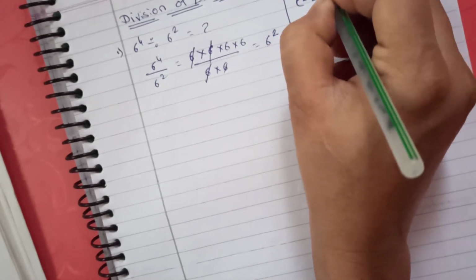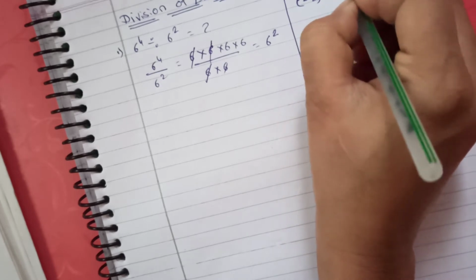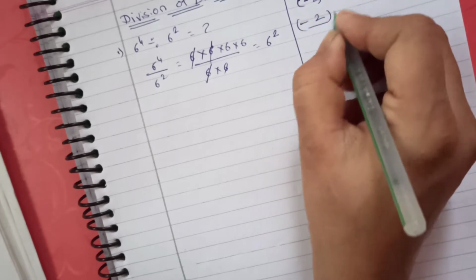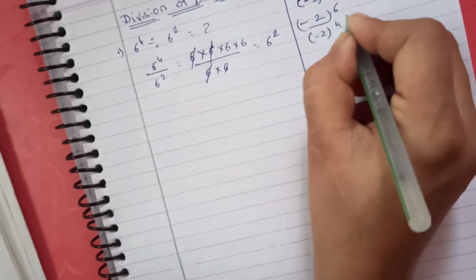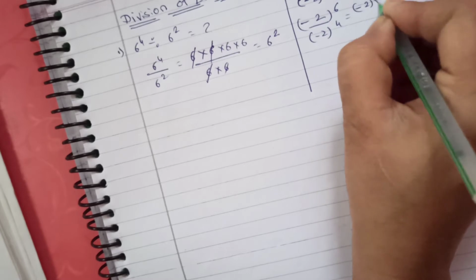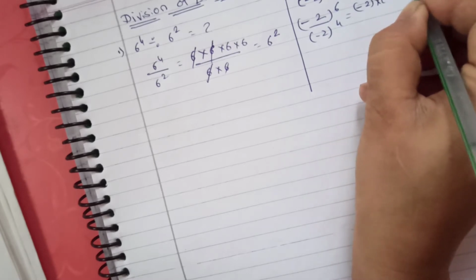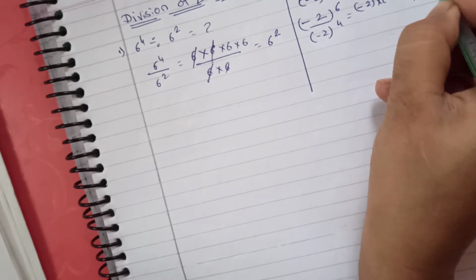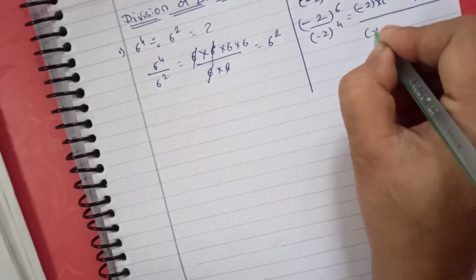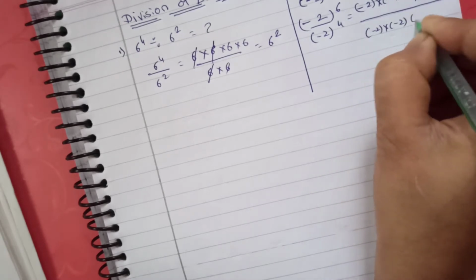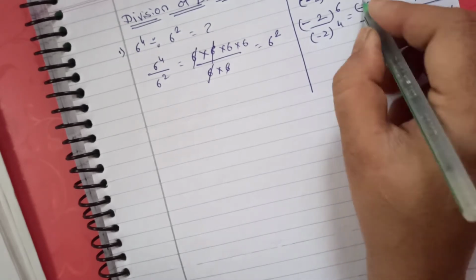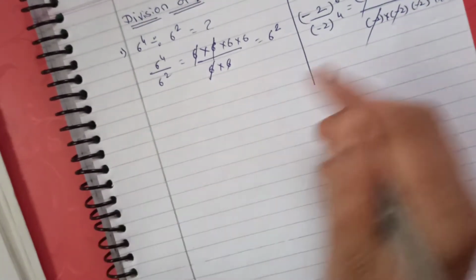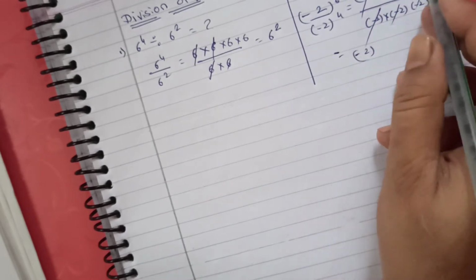In the same way, you will do another example. Minus 2 raised to 6 divided by minus 2 raised to 4 is equal to how much? In the same way you will write minus 2 raised to 6 upon minus 2 raised to 4. How many times here? 6 times, 1, 2, 3, 4, 5 and 6 times. And here how many times? 4 times, 1, 2, 3 and 4 times. So you will cut 4 times. What will remain? Minus 2 raised to 2.